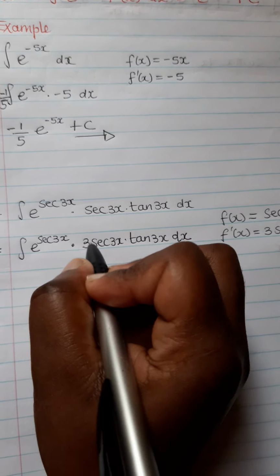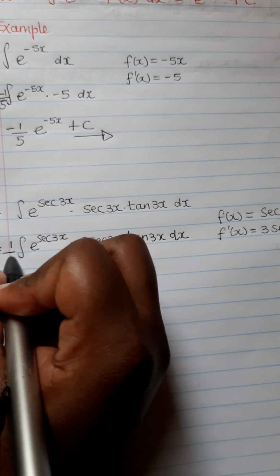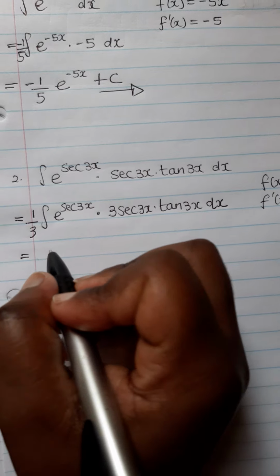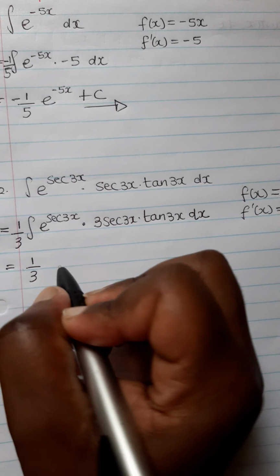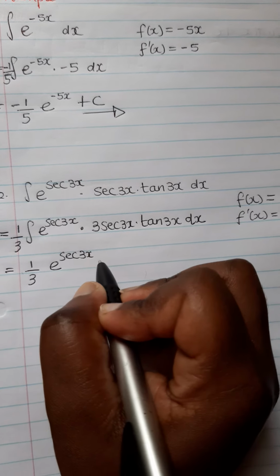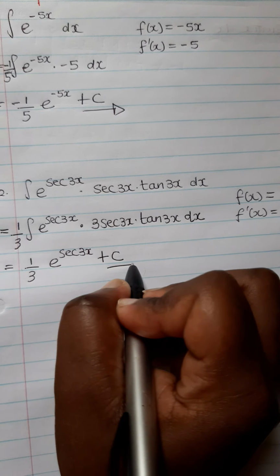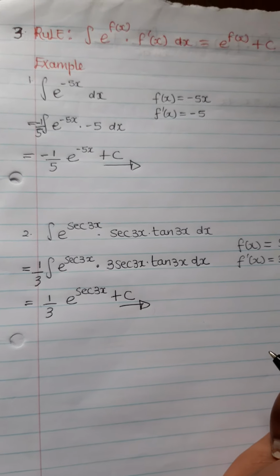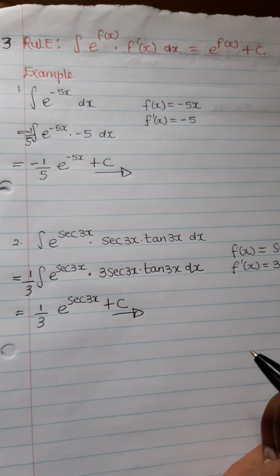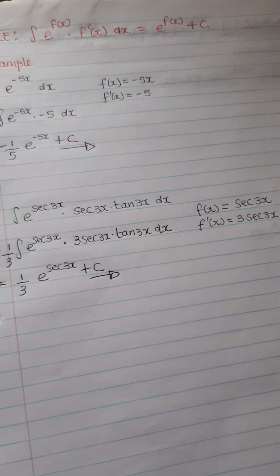dx. Now, how do we get rid of this 3? You have to multiply by 1 over 3. Now, it satisfies the rule. We can just apply the rule. So, it's 1 over 3 e to the power sec 3x plus c as the answer. So, this again is one of the easiest rules. Now, let's look at the fourth and the last rule.